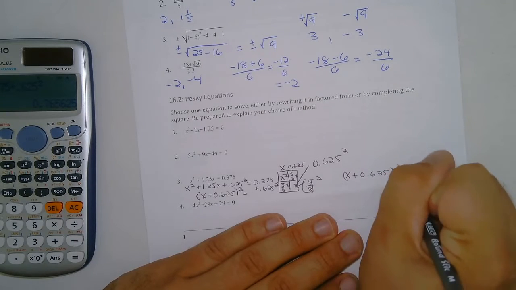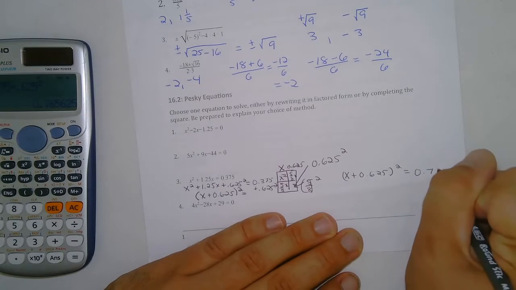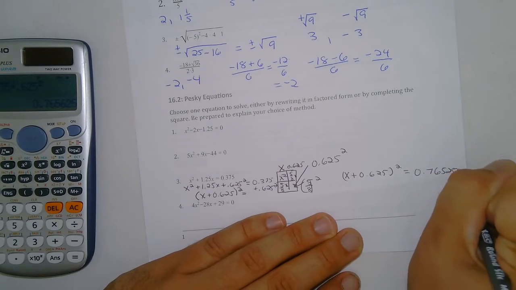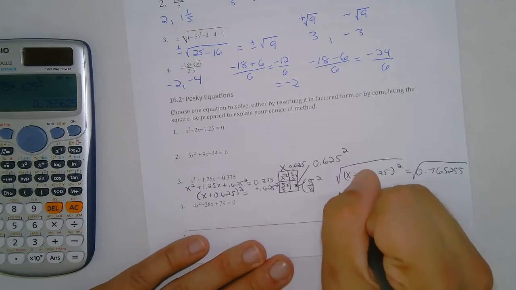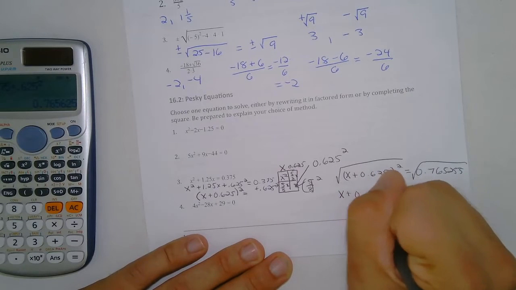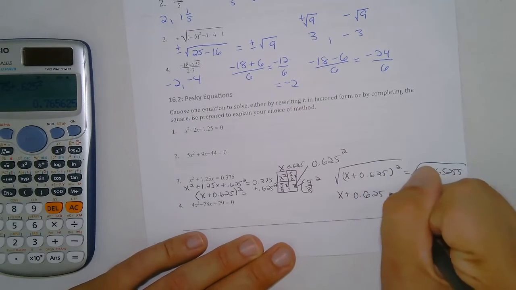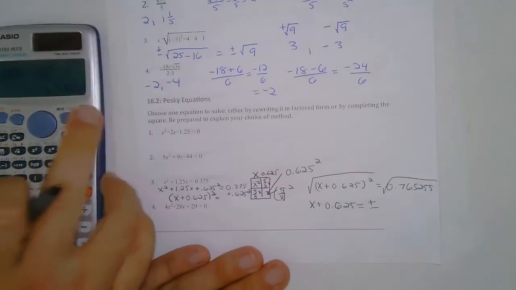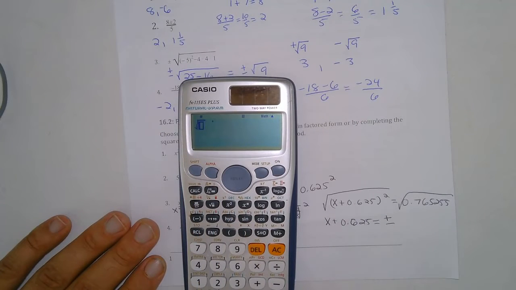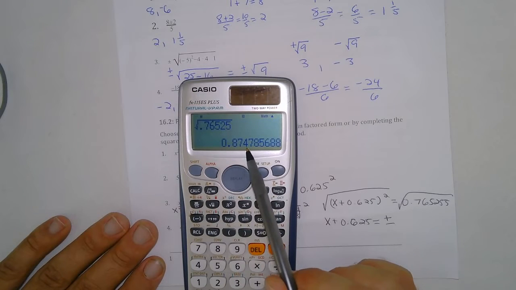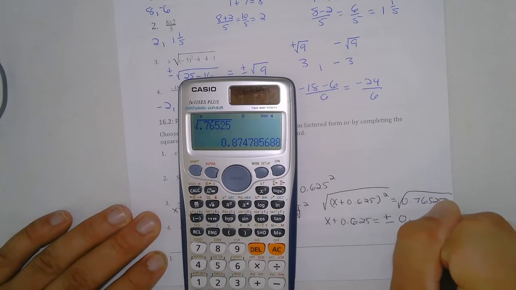0.625 squared equals 0.76565. Then we're going to do the square root to both sides. So this would be x plus 0.625 is equal to plus or minus. We need to take the square root of that answer. So here I press the square root of 0.76525. So I'm going to round this to two decimal places. So it's going to be 0.87.